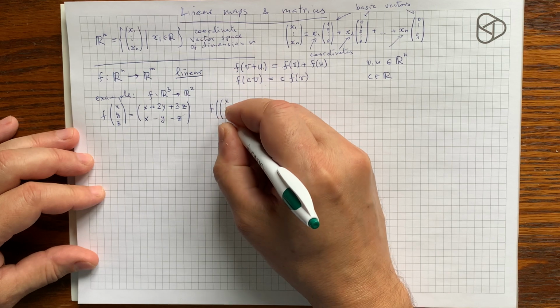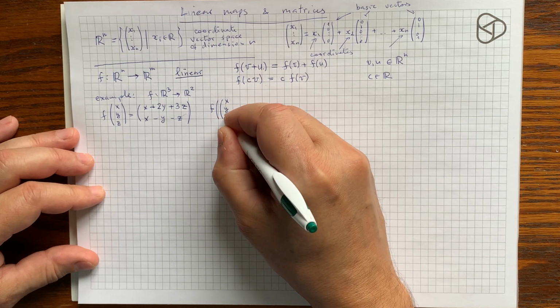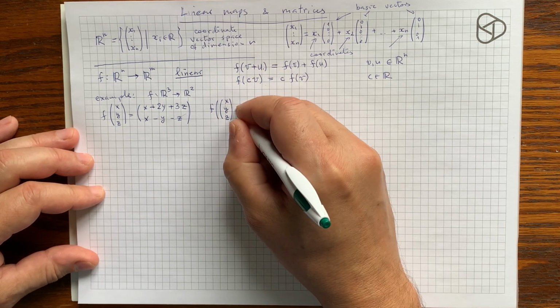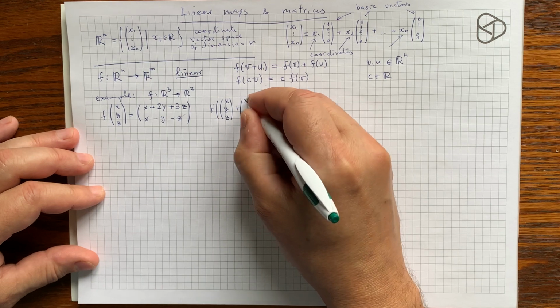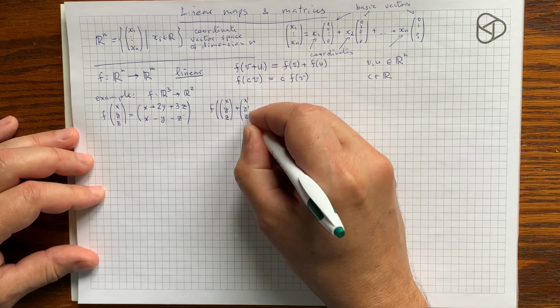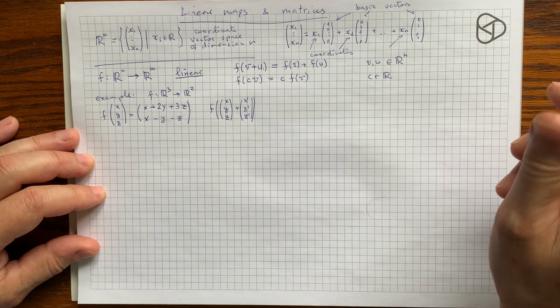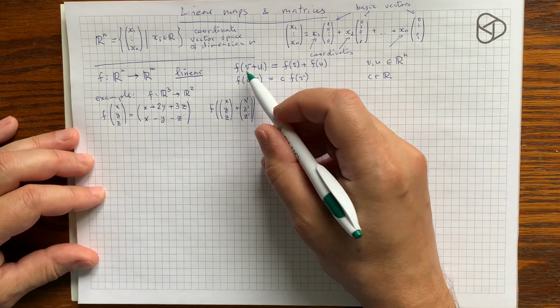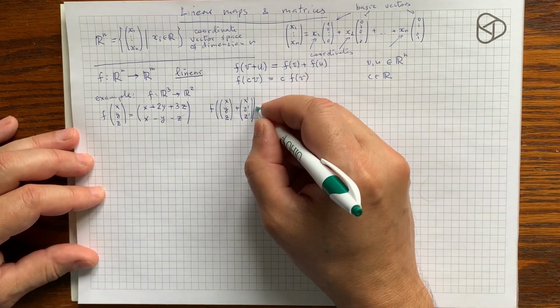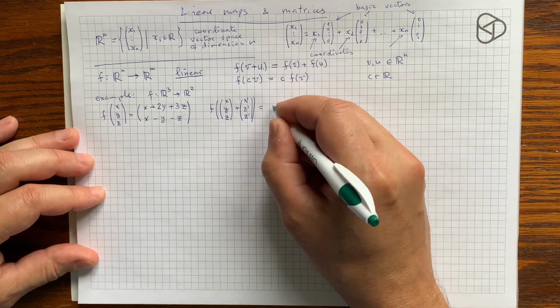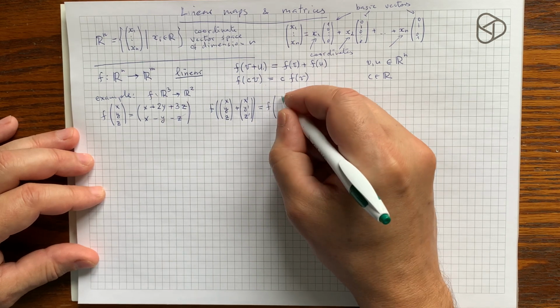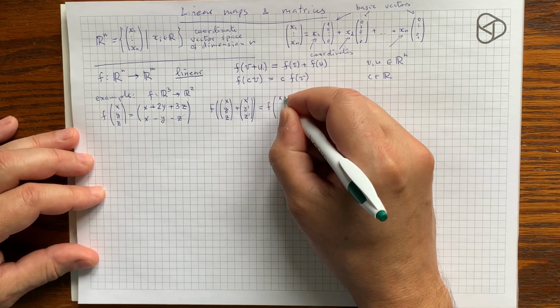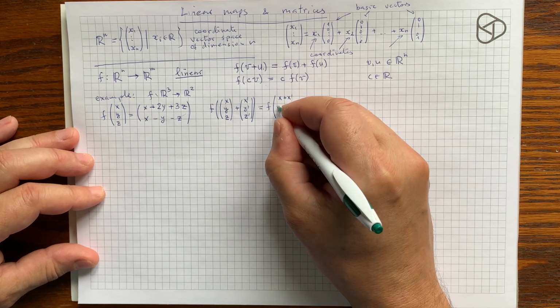So let's call these two vectors x, y, z for the first, and x prime, y prime, z prime being the second vector. So this is my v here, this is my u. And then I'm computing the sum of them before doing the map. And computing the sum is easy. The coordinates have to be summed.